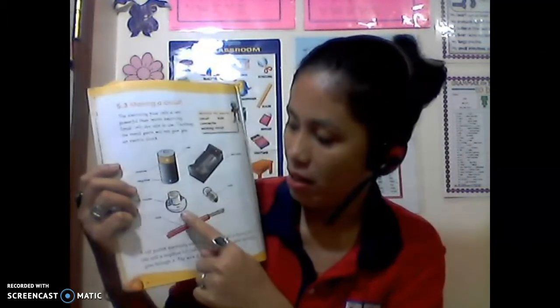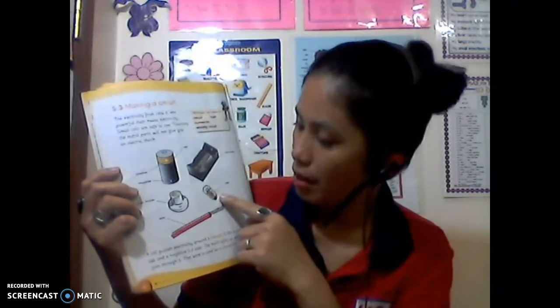Very simple. So here is the picture. If you pick up your book and open it to the page, these are the things that we need to make a circuit: the cell or the battery, the bulb holder, the wire, the bulb, and the cell holder. If we put them all together, this is how it looks.